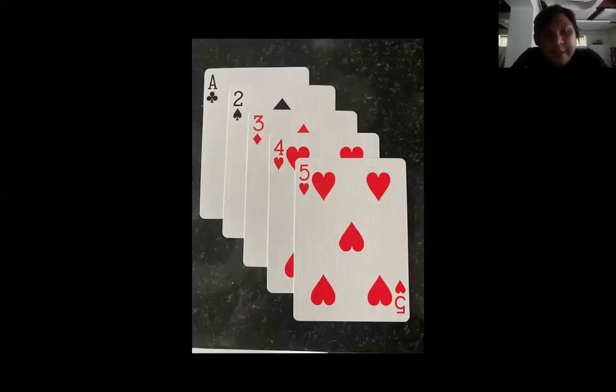Here you go. This one is an example of a straight. Notice you have an ace in its lowest value form. Then you have a 2, a 3, a 4, and a 5. So these 5 cards are arranged in increasing order of value. This one is classified as a straight. It's simply a straight because the 5 cards do not belong to the same suit. The ace belongs to clubs, the 2 belongs to spades, the 3 to diamonds, and the 4 and 5 to the hearts. So this one is simply a straight.